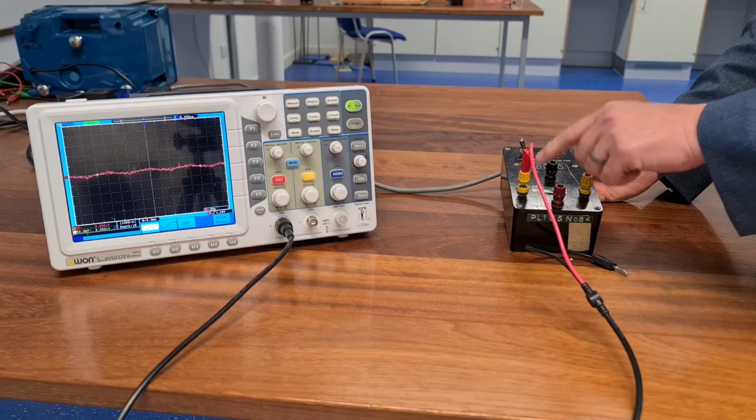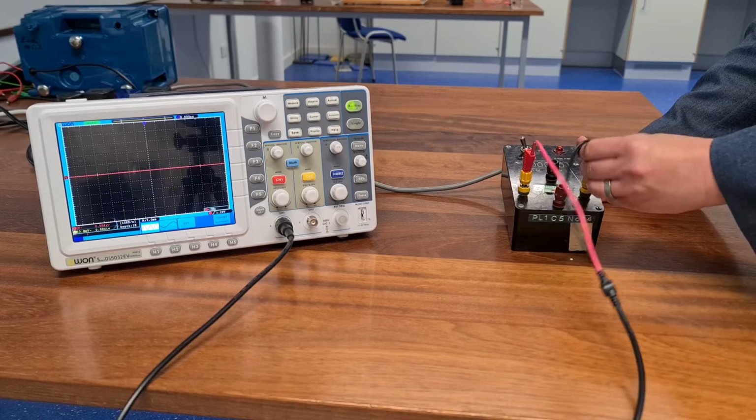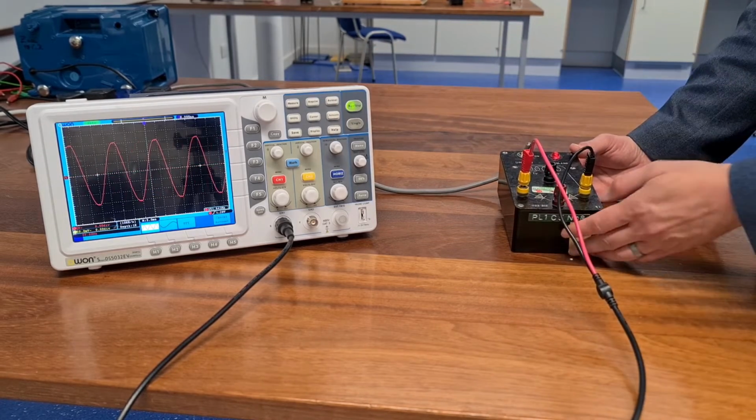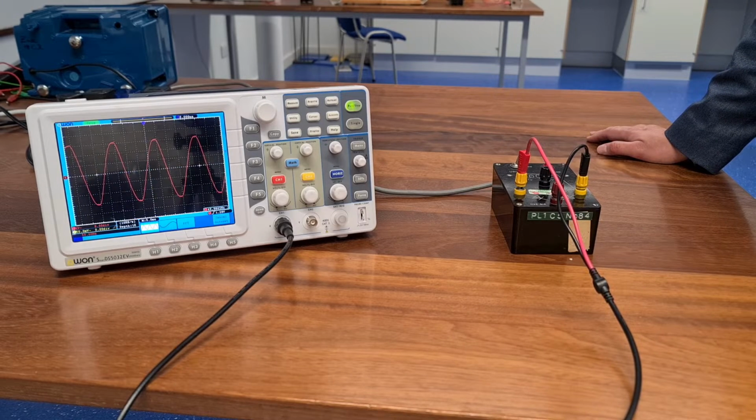We have an alternating potential difference between these two yellow terminals here. What we can see when we switch it on is we have an alternating potential difference on the oscilloscope. So what is going on? Well, an important thing is to keep that distinction between the neutral wire and the live wire.